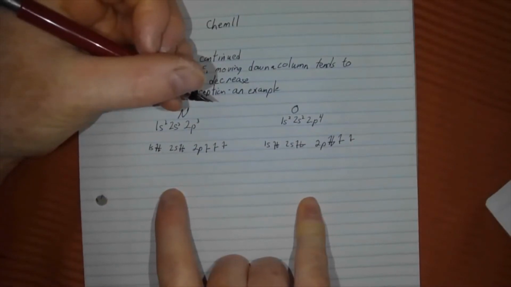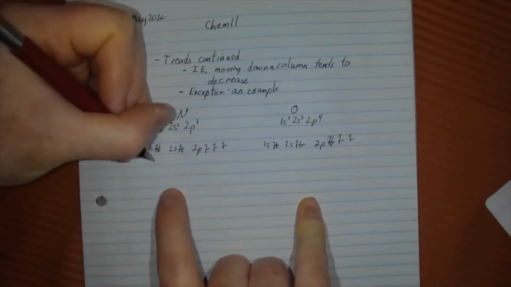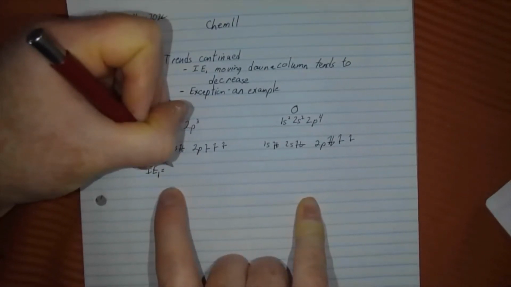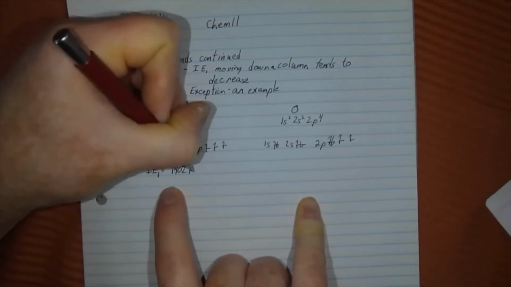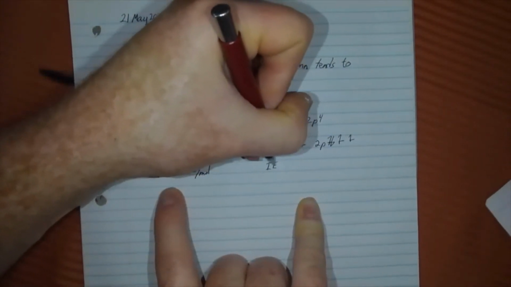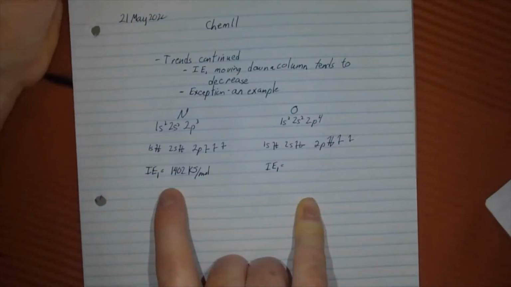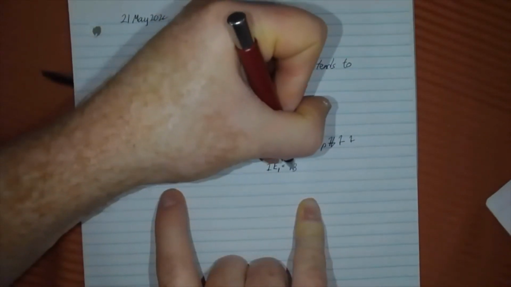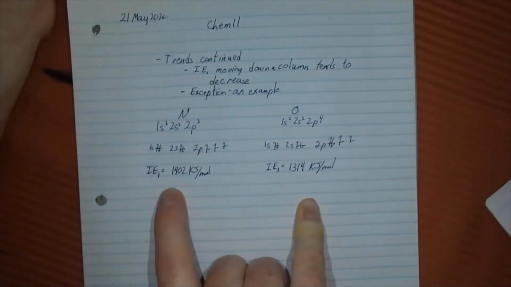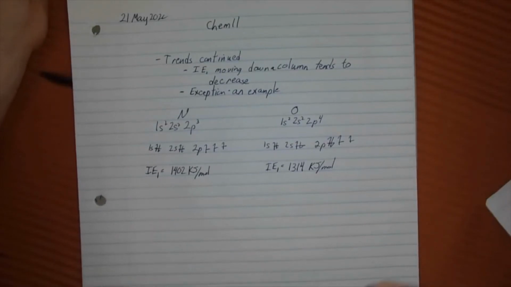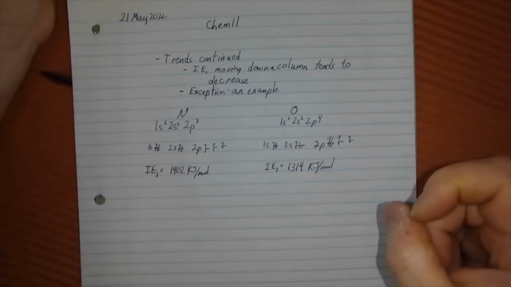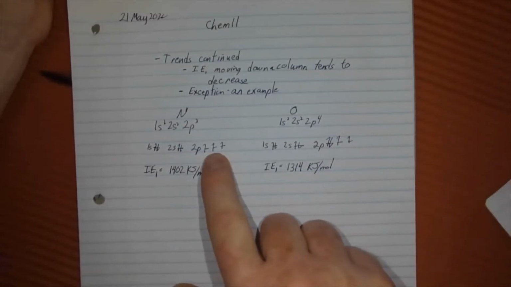So what we end up with is an ionization energy of 1,402 kilojoules per mole for nitrogen, and an ionization energy for oxygen of 1,314. Okay, so it's harder to remove an electron when it's got these all unpaired.